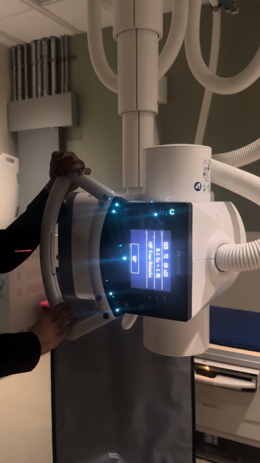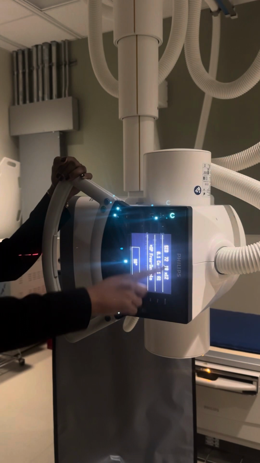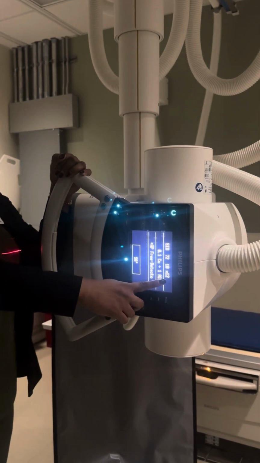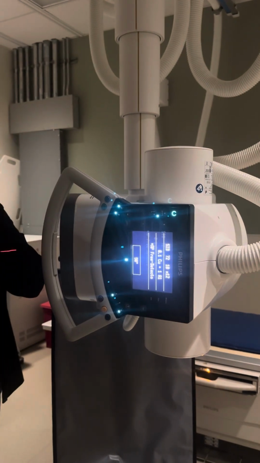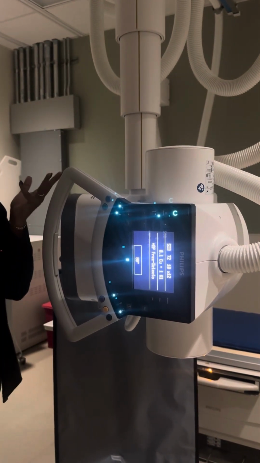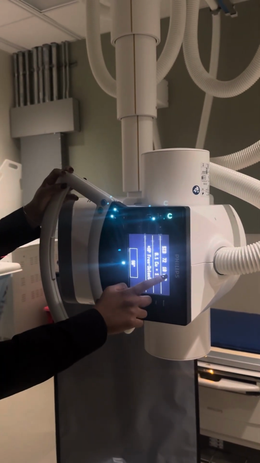So AP airway, SID still at 72, but what changed? The collimation. Yes, so it's going to be 10 by 12, smaller because our neck is not that big. A lot smaller, right? So we can start off with 10 by 12.